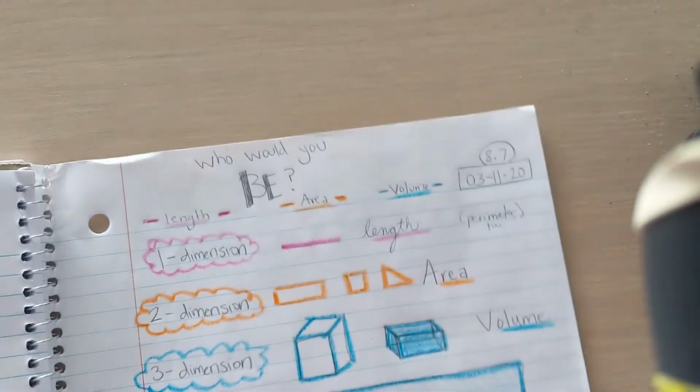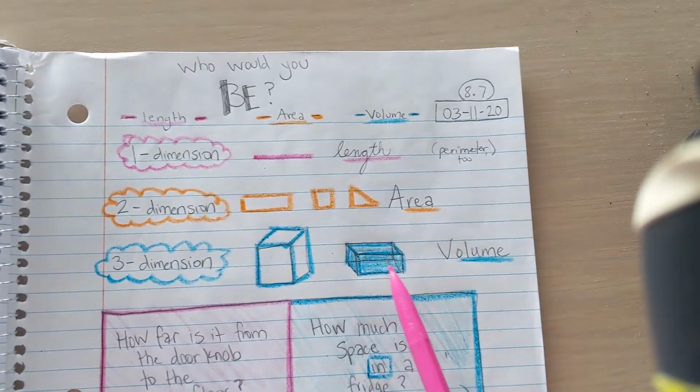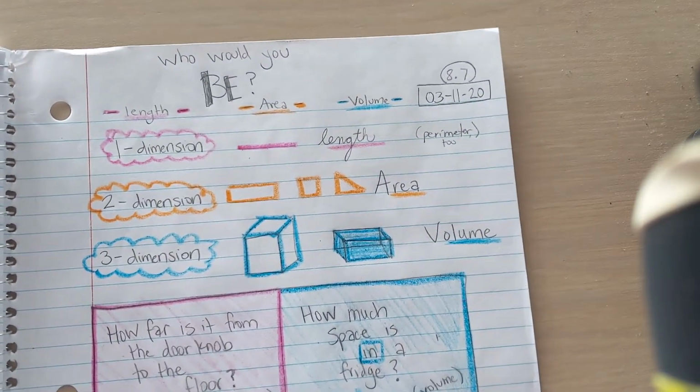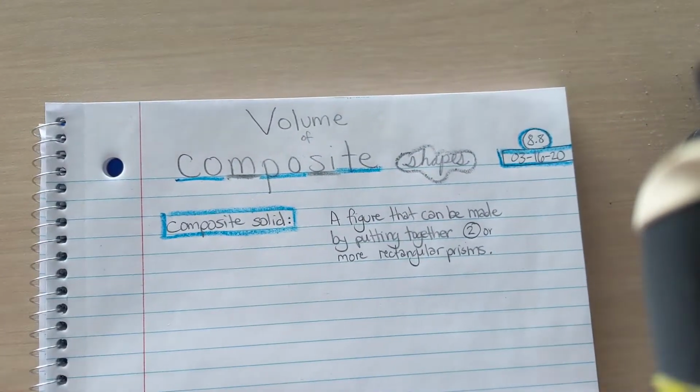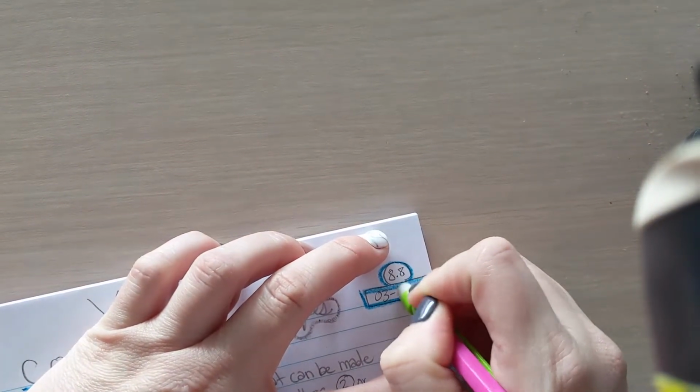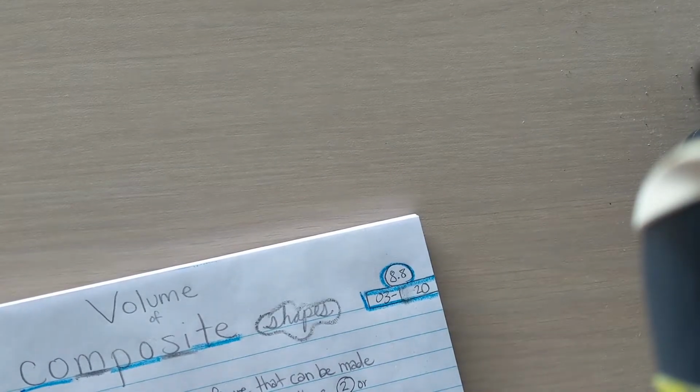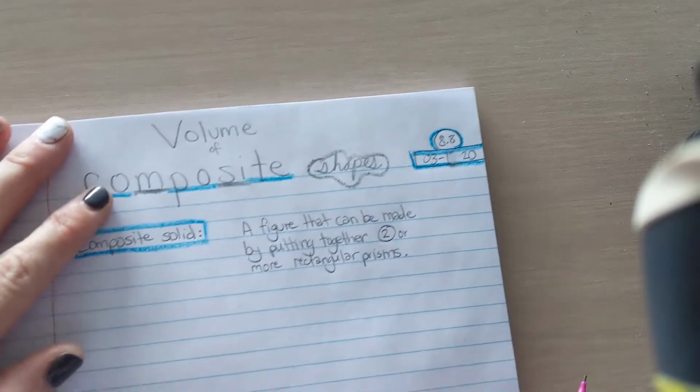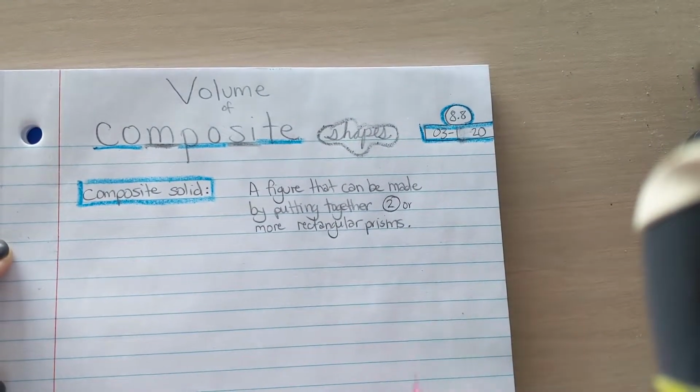The last thing we did in our math journal was the Who Would You Be lesson on March 11th. We talked about length and area and volume. Then I skipped a page because I hate starting on this side with the holes on the right. So flip your journal back to where you've got holes on the left. Make sure that you get the correct date on there. It's supposed to be March 16th. I had this ready before we even left for the long weekend, and now it's just an extra long weekend.